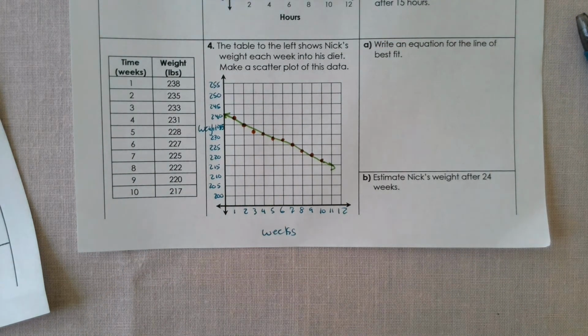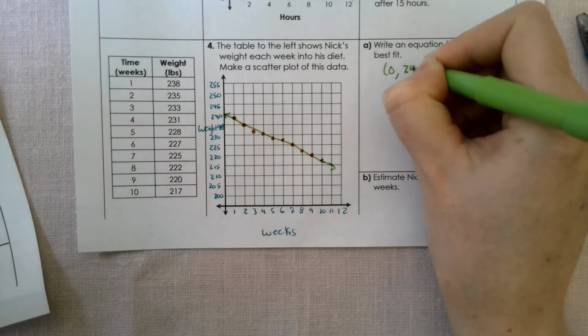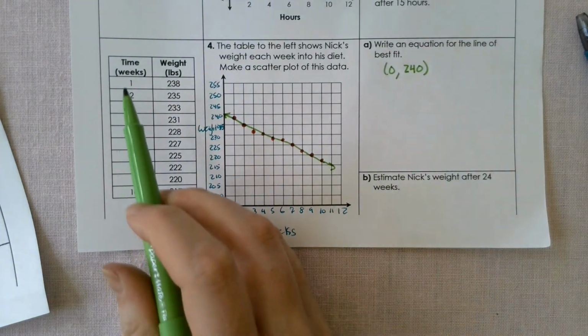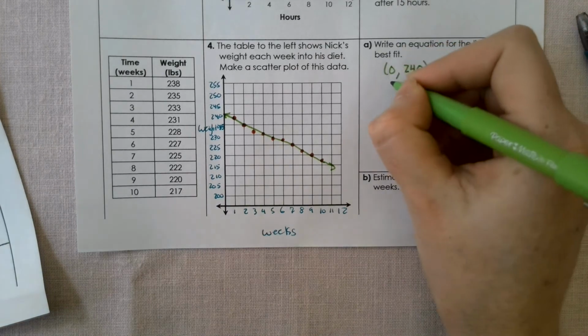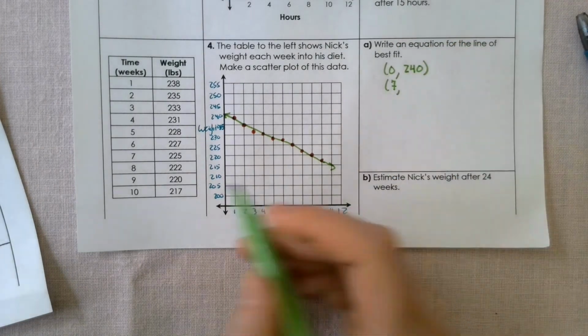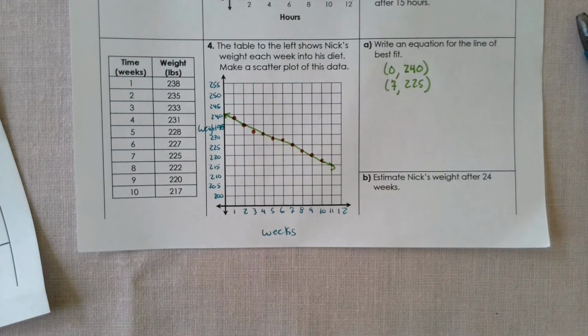Alrighty. So our starting point is going to be 0, 240. And then, hey, look, we have all of these points that we could choose from. I have been using 7, so I'm going to continue to use 7 as my x value. So 225. Alrighty.